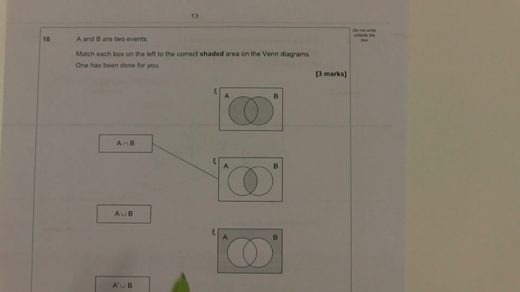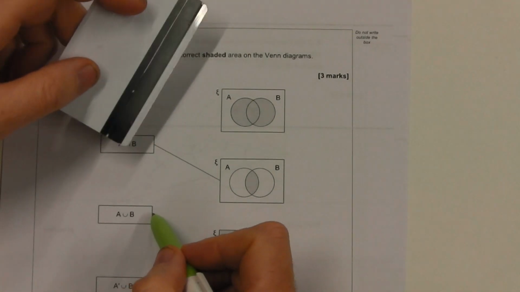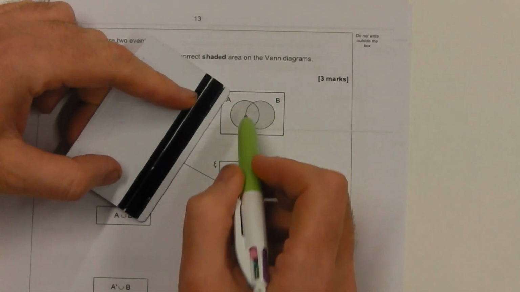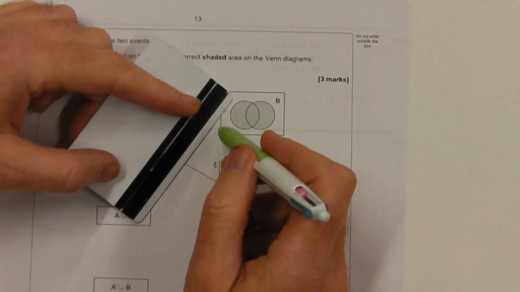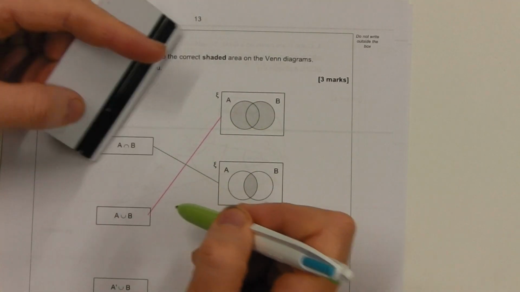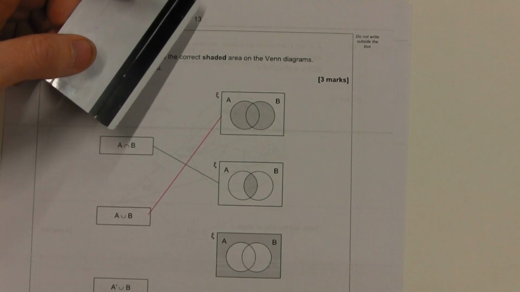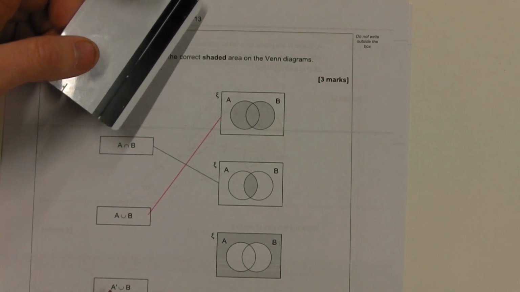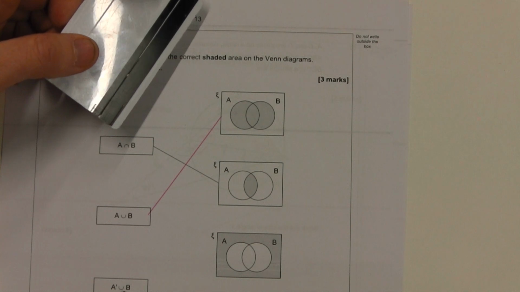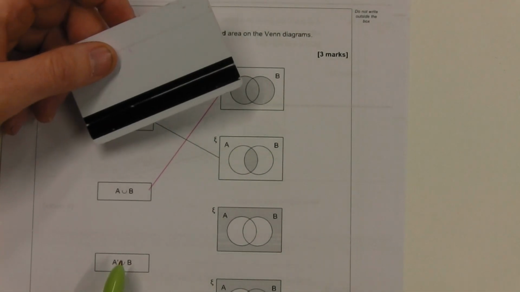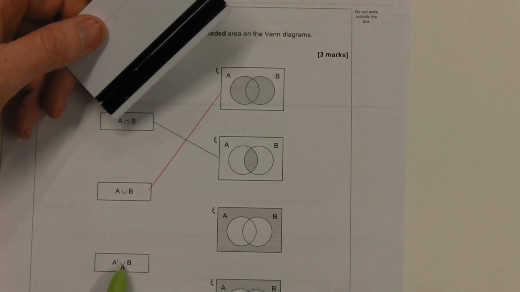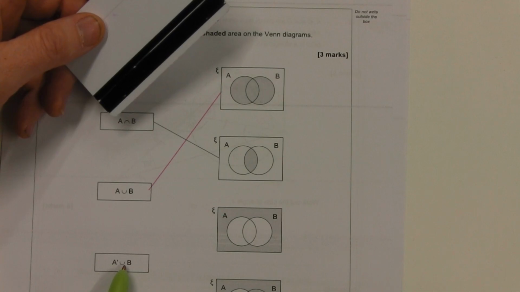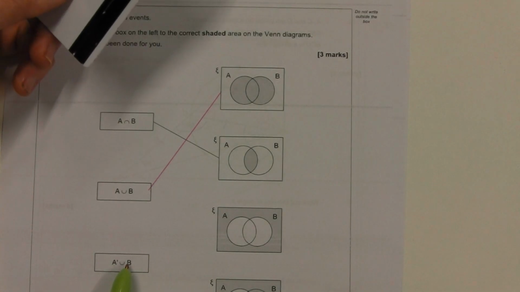Now, as they stand, so this one, we've got A union B. So that is all of A and all of B, including the centre. And then we've got, so this should be A union B. So A complement A union B. And that one, we go for our third.